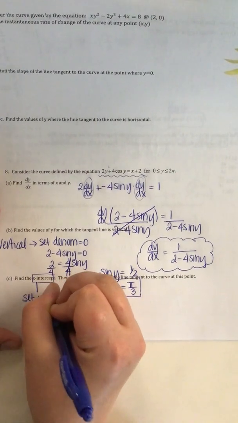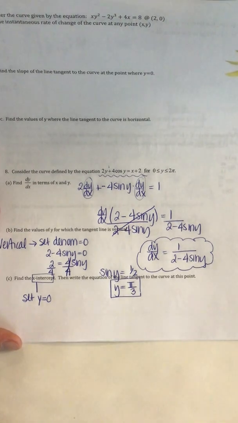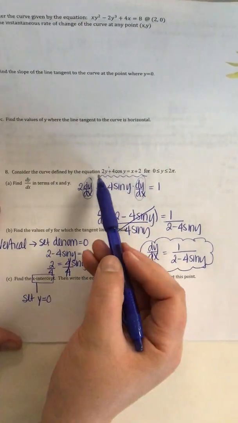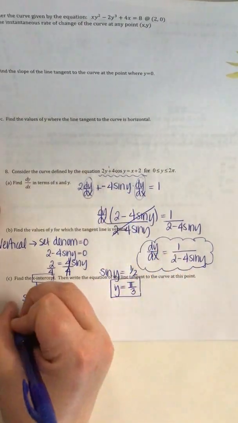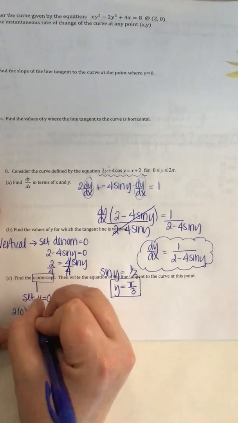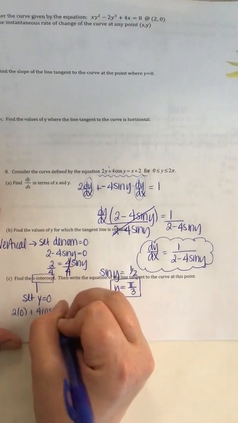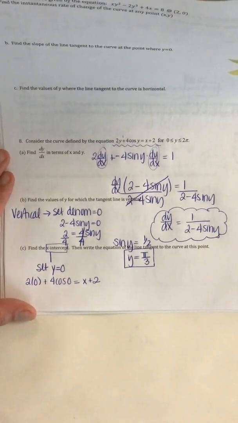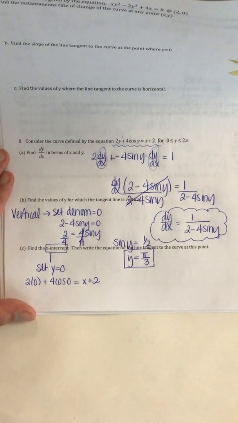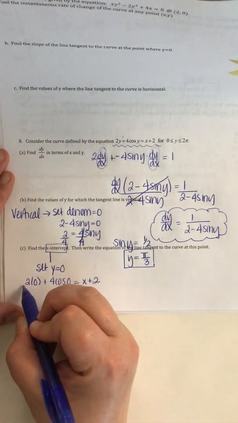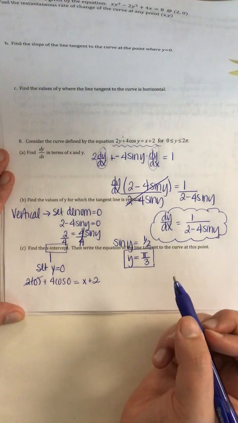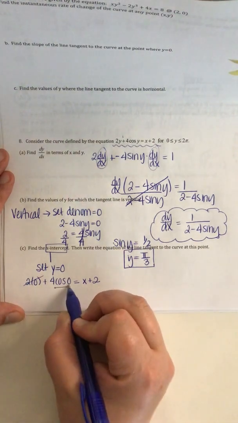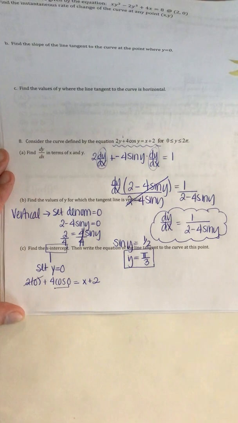Think about if you're on the x-axis, your y has to be a 0. Otherwise, you wouldn't be on the x-axis. So now think about if I go back to the original, it was 2y plus 4 cosine y. Well, then it's 2 times 0 plus 4 cosine 0 equals x plus 2. So remember, for an x-intercept, you're zeroing out the other letter and then solving. What's 2 times 0? What's cosine 0? Be careful here. 1, which means this doesn't cross out. It goes to a 4.